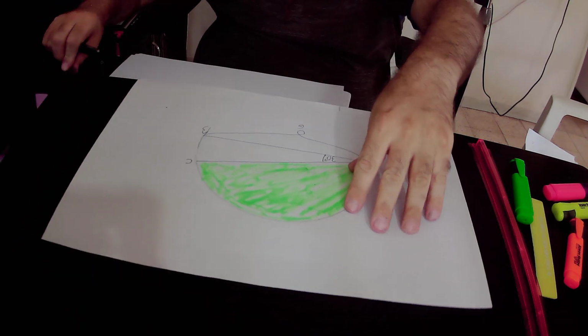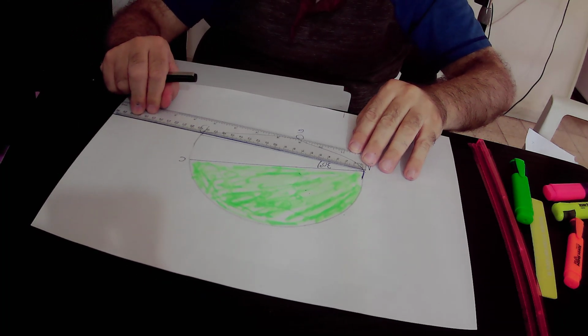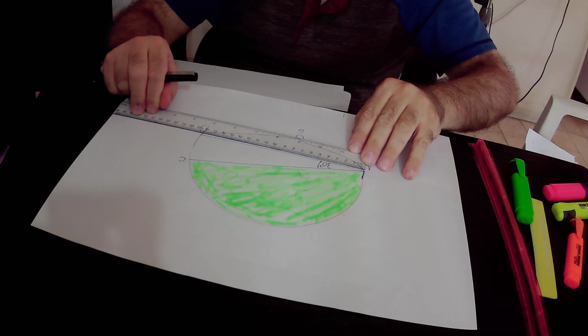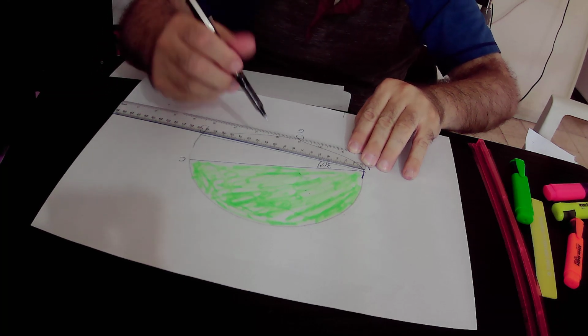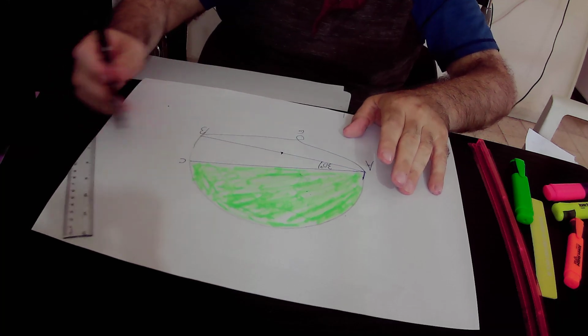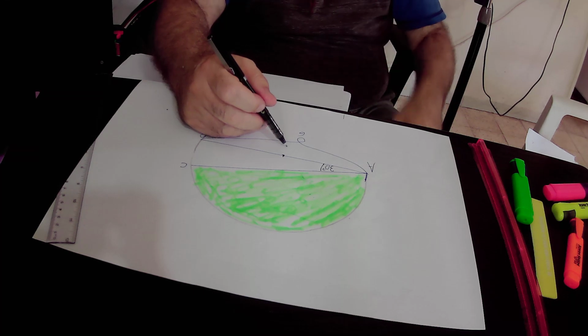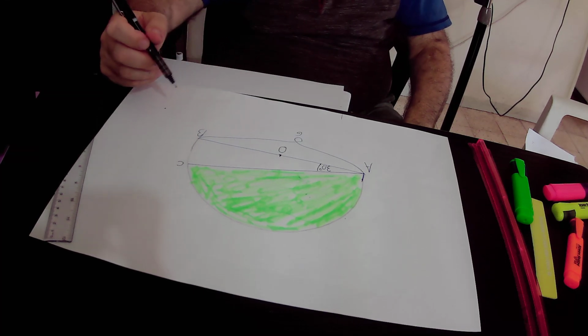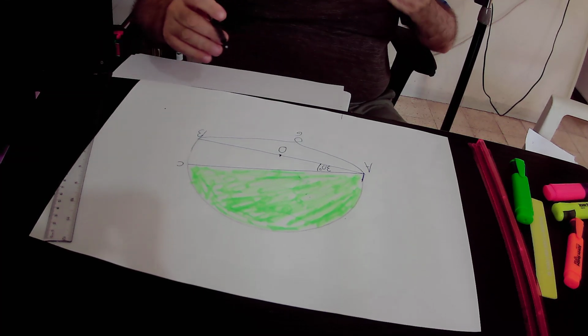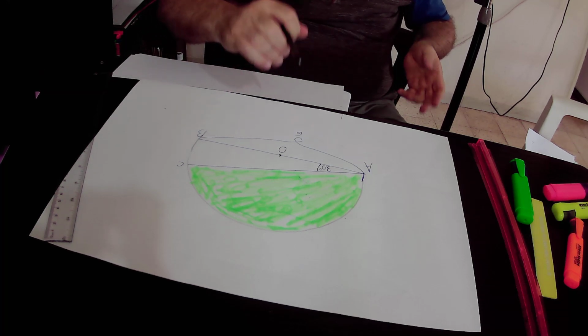Okay. So here we will define the center of this semicircle as O. We know that the diameter of this semicircle equals to 6 units, therefore the radius must be equal to half of it.